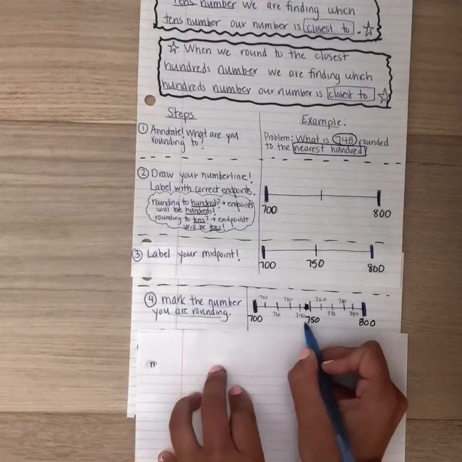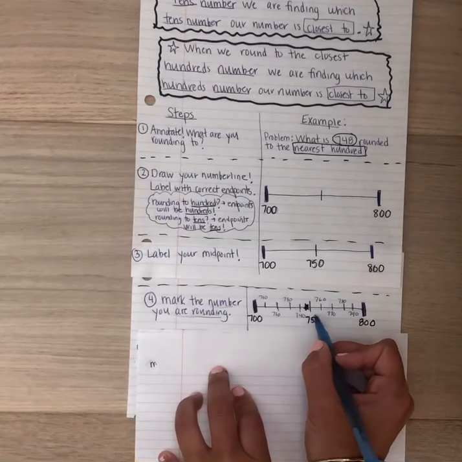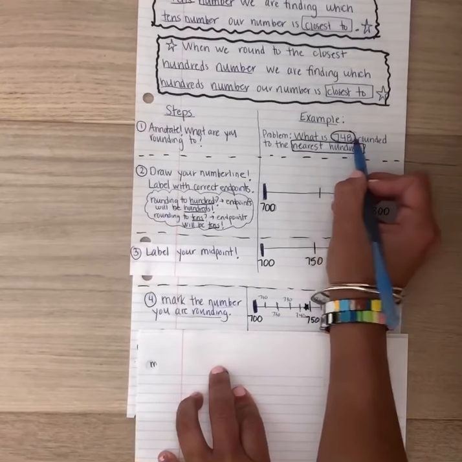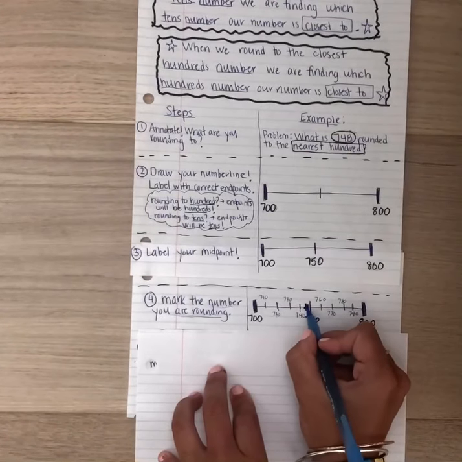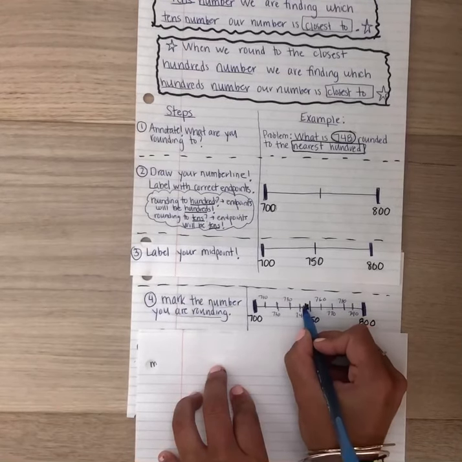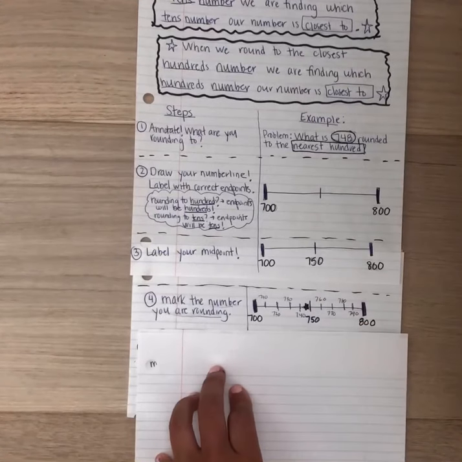Now I'm going to mark the number I am rounding. I'm going to go back in my problem, look at my annotations. I know I'm rounding 748. I'm going to star 748 on my number line. I know it's in between 740 and 750, so this is where I will start on my number line.